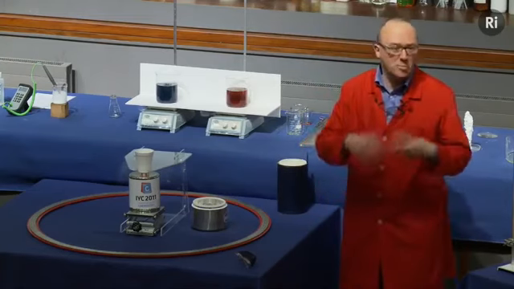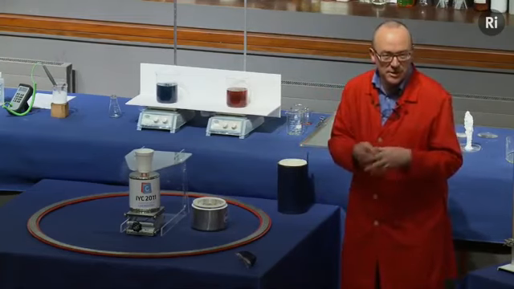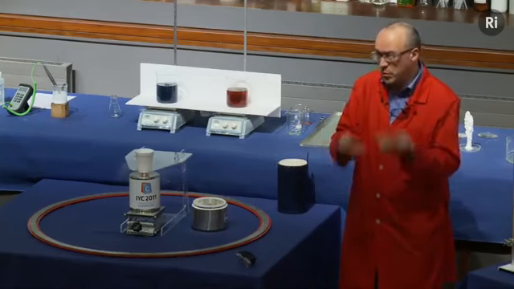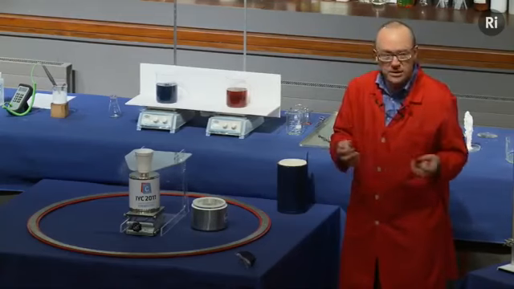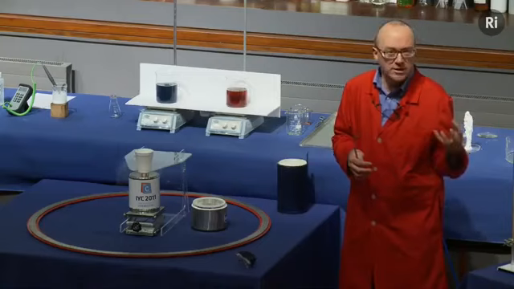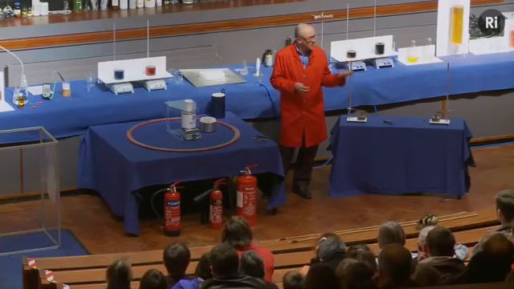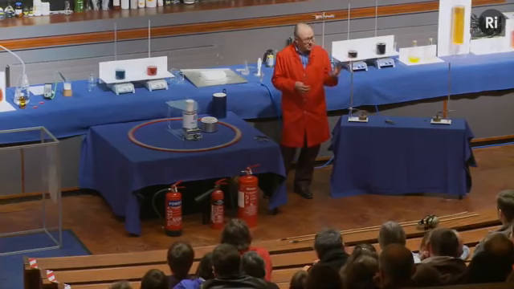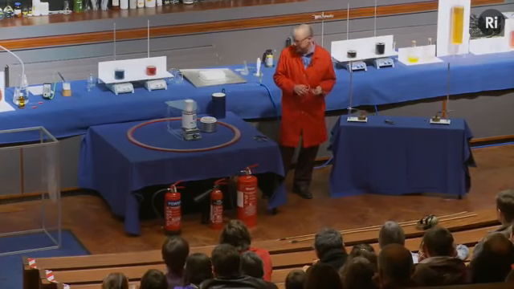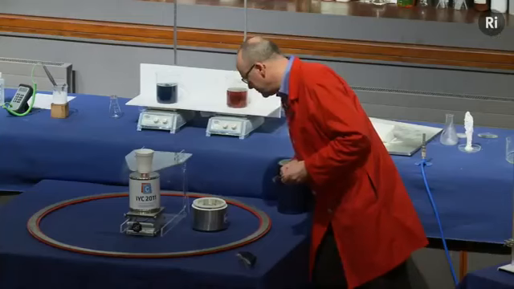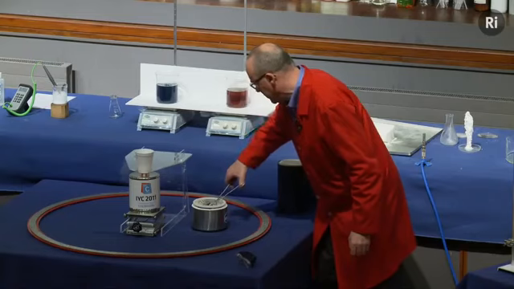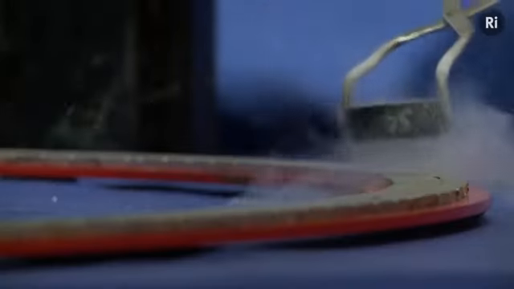So if I look in here, I can see they're boiling away very vigorously. That means the ceramic material is giving up its heat to the liquid nitrogen, boiling the liquid nitrogen away and cooling down in the process. So essentially, I'm just waiting for the boiling to stop. When it stops boiling, that means the ceramic material has reached the same temperature as the liquid nitrogen. So it will then be at minus 196 degrees. Okay, so let's fetch this out then, and let's see if this can repel a magnetic field.